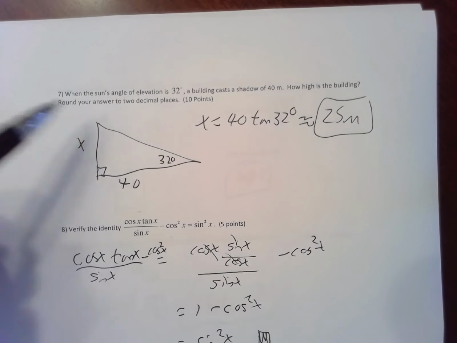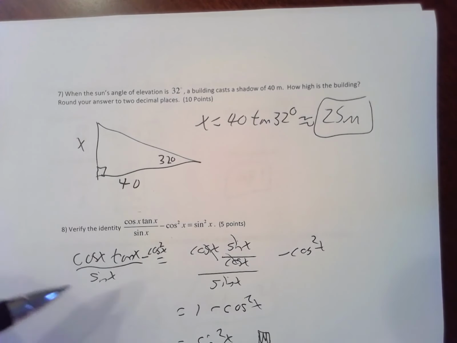I think if there was an issue, this is where it ended. I think all of these should be good. Okay, that should be all of them.